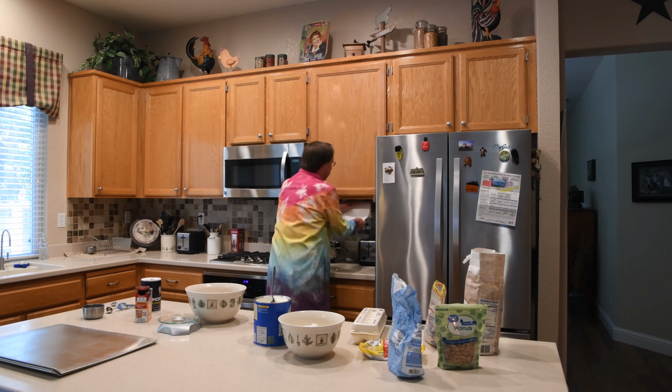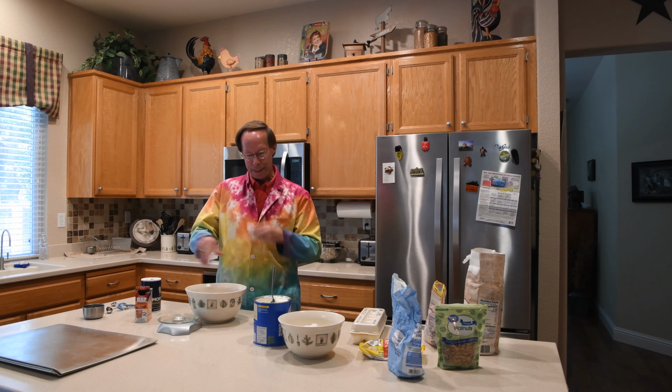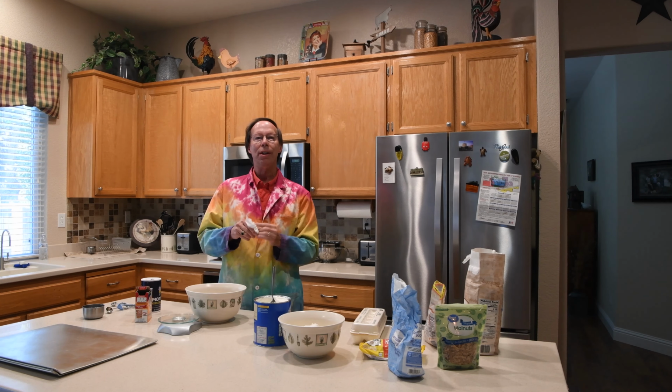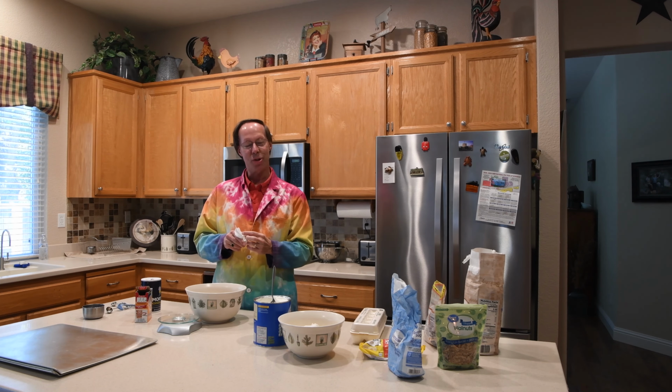So everything is in now except the chocolate chips, and I like to add some nuts as well. So I'm going to go ahead and get this stuff all mixed up, and then we'll reconvene here in a minute, and we'll start getting those cookies ready on the cookie sheet.